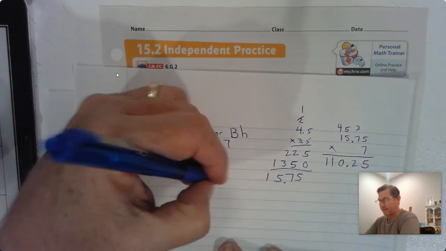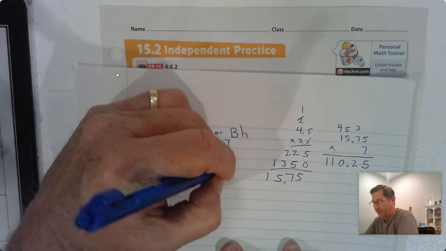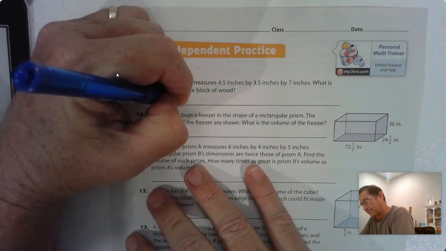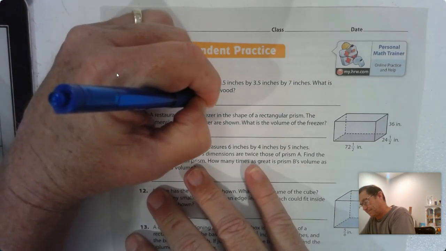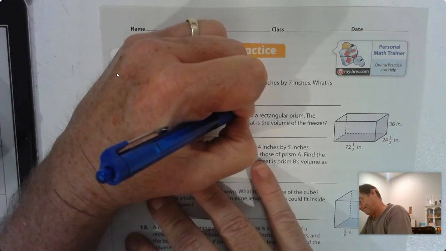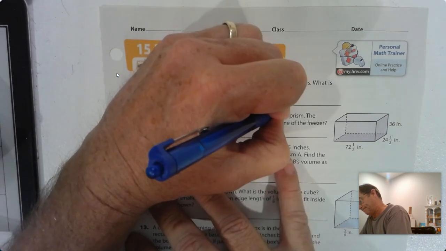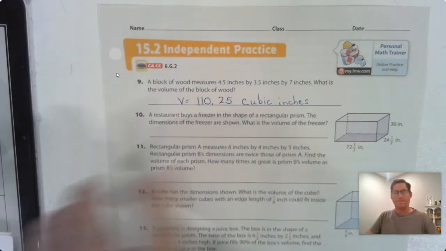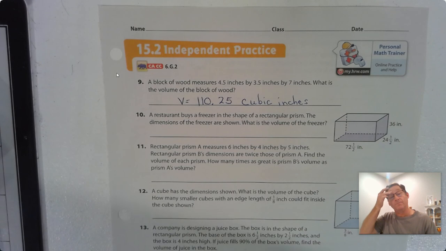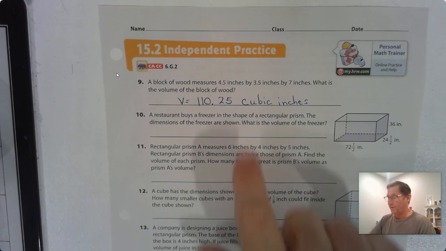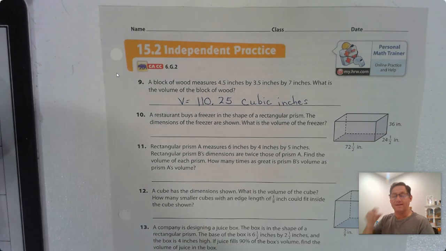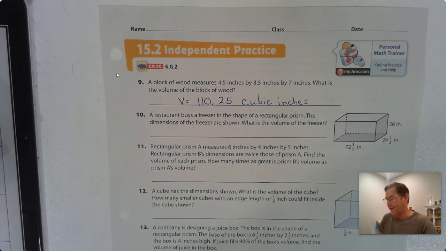So 110.25 cubic inches. Okay, remember that the units are important for labeling our answers on these, okay, because cubic refers to volume because there's 3 dimensions. All right, number 10, a restaurant buys a freezer in the shape of a rectangular prism.